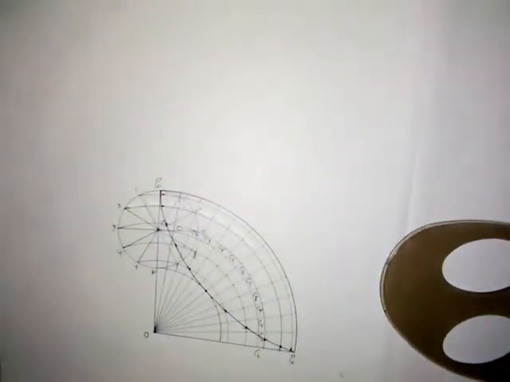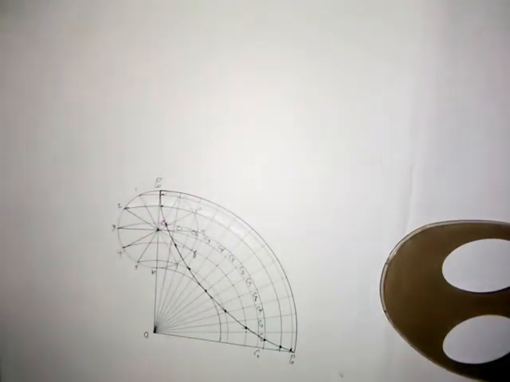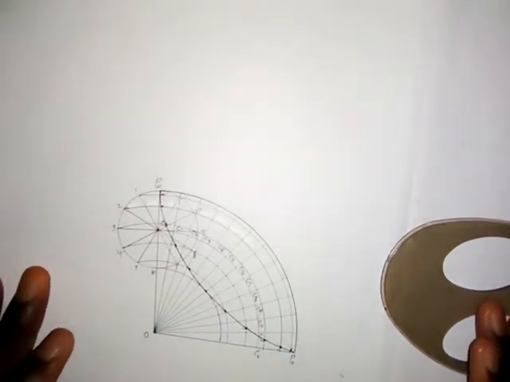Alright, so this curve is the hypocycloid. This curve is the hypocycloid. So the construction of a hypocycloid is as simple as I've explained it here.